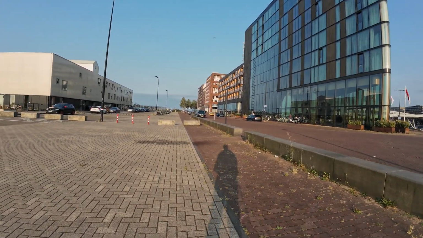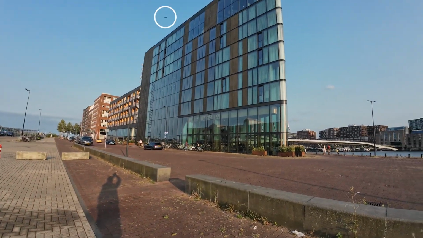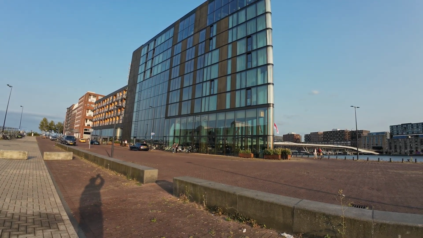If you want to elevate your architecture photography, try to incorporate your environment in your frame. For example, let's see if we can capture this bird in our photo.